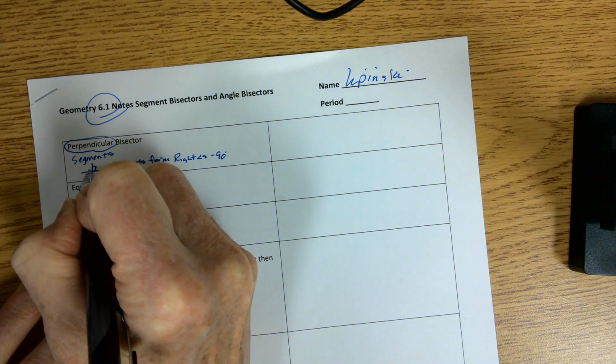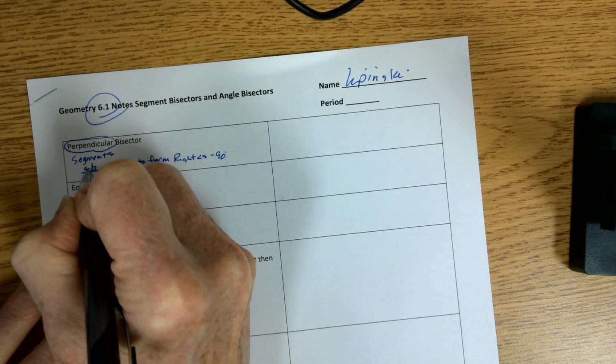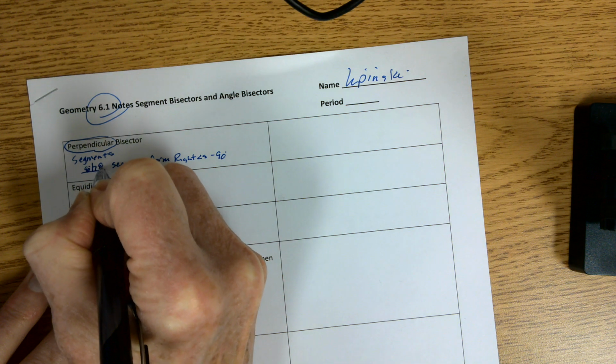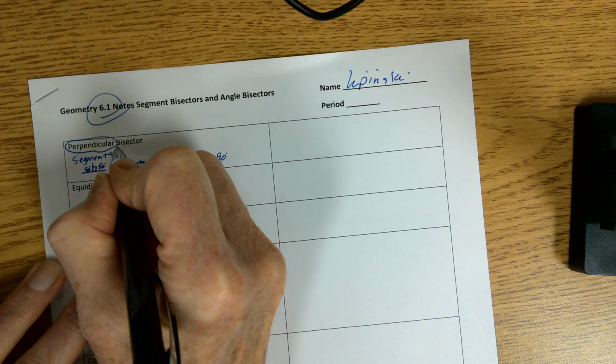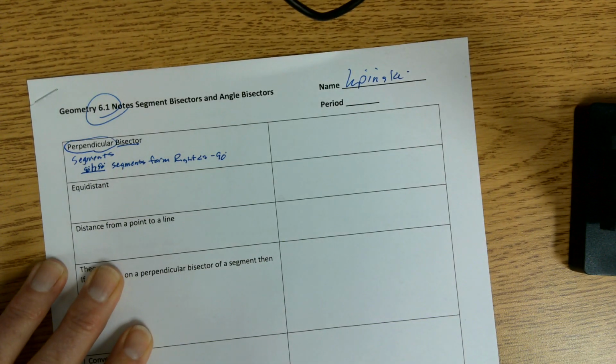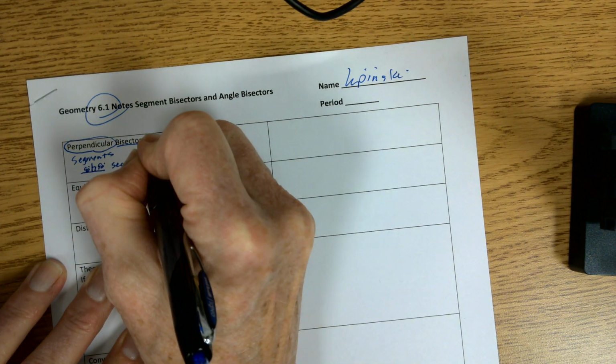So this is a 90-degree angle right here, and this one also is a 90-degree angle. That's what perpendicular means. Bisect means to divide into 2 congruent parts.